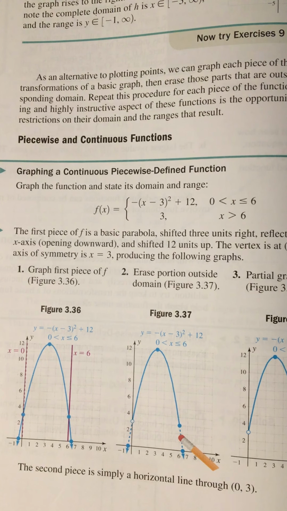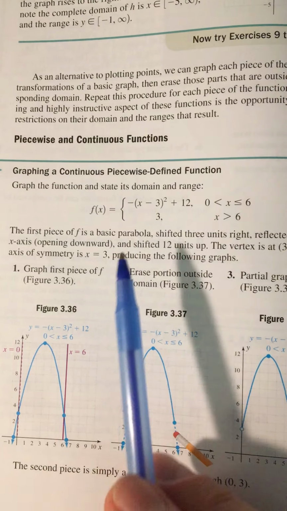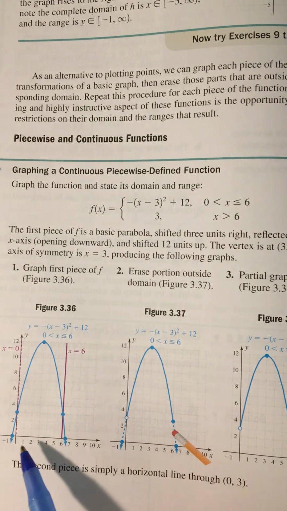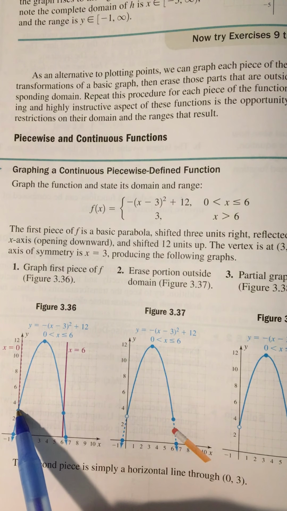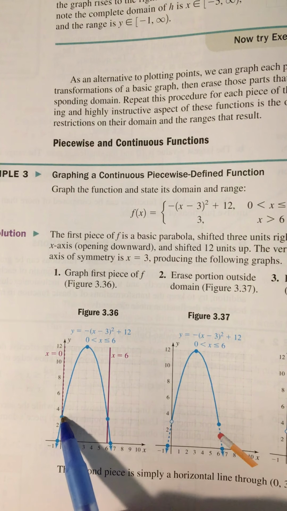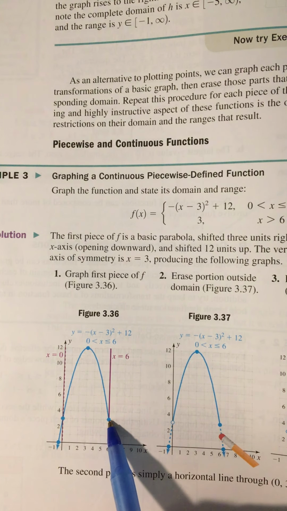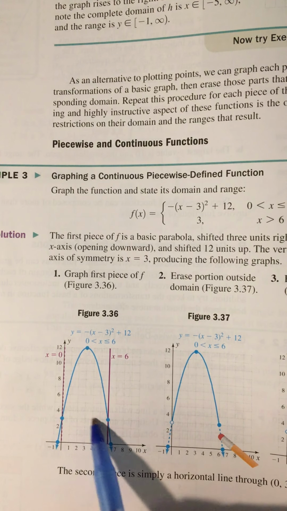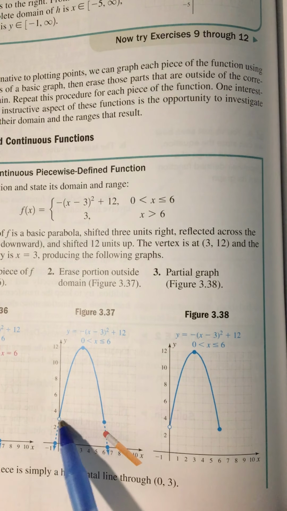But then you have to look at the domain restrictions, which is between 0 and 6. So if x is 0, your graph is intersecting the y-axis over here. That's your y-intercept. All the way to 6, right there. So that's your domain restriction. So notice the graph is erased beyond those points.